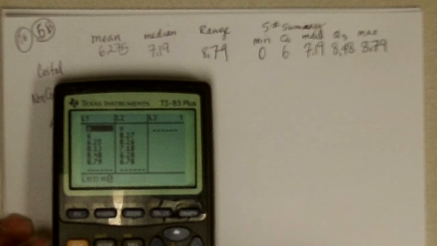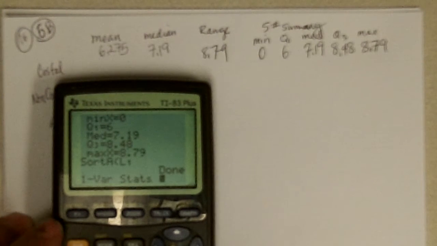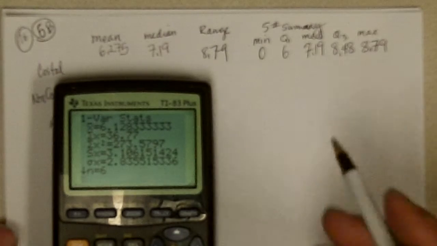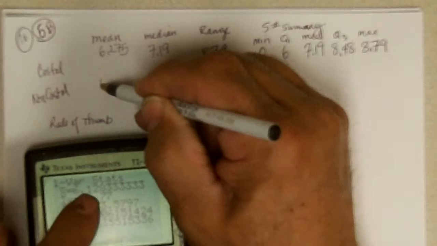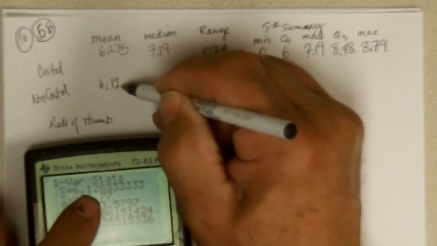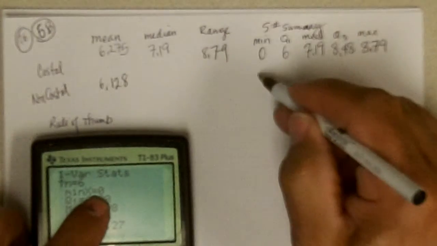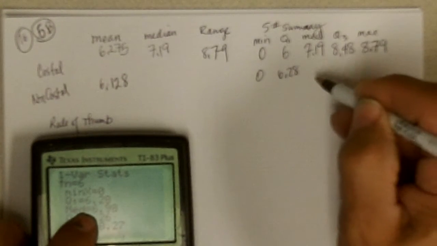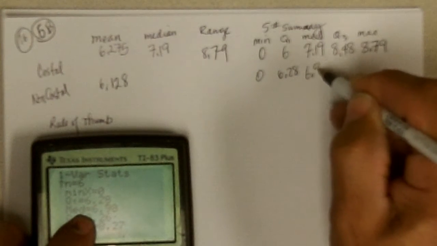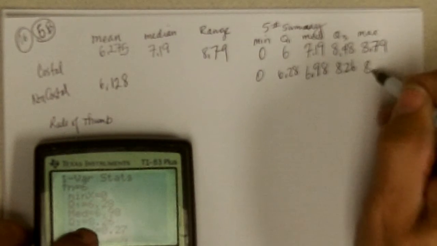For the non-coastal, the other list, I'll quit, stat, calculate the one variable statistics on list 2. It says the mean for the non-coastal is 6.128, and the Tukey 5-number summary is 0, 6.28, 6.98, 8.26, and 8.27.